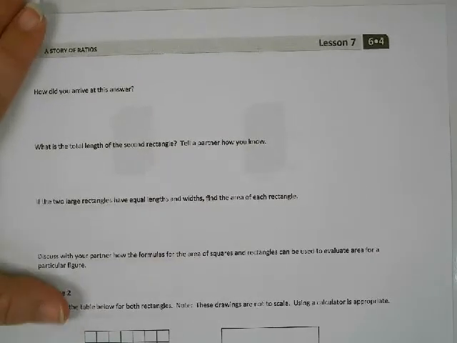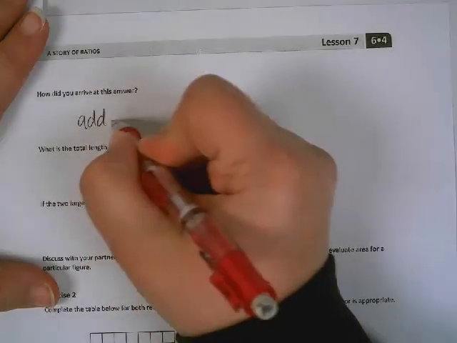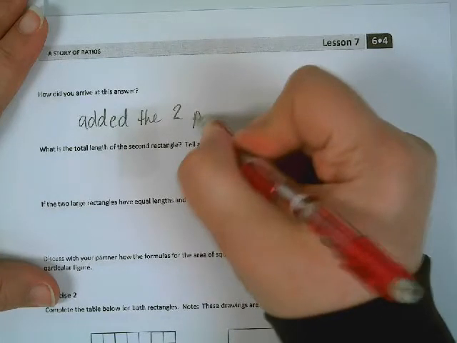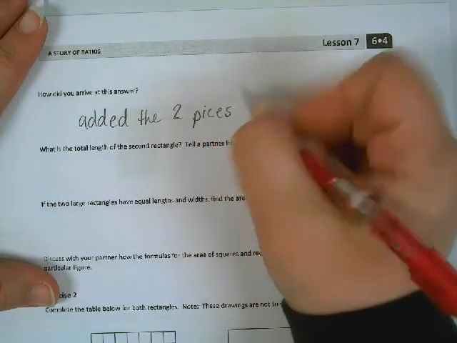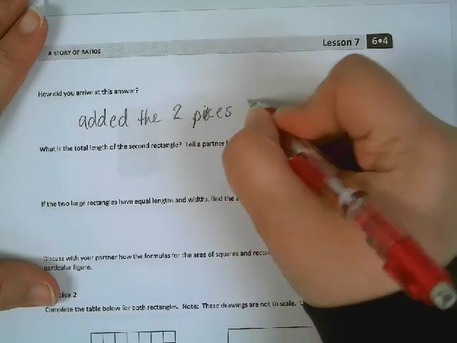It says, how did you arrive at the answer? We added the 2 pieces together.